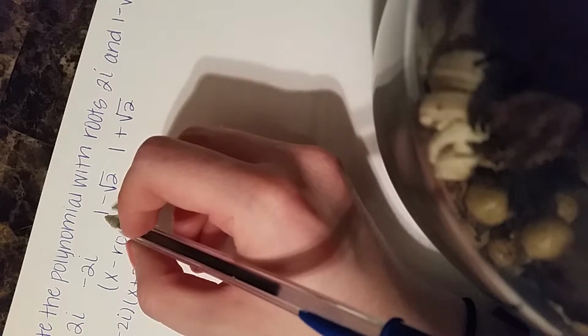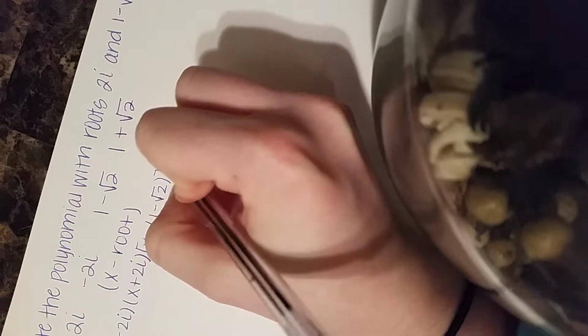And then for these, they look tricky, but if I just follow the rule, it'll work out. So I do x minus 1 minus the square root of 2, and then I do x minus 1 plus the square root of 2. So all I did was x minus the root. These are my roots. So now I'm going to deal with my i's and my square roots together.